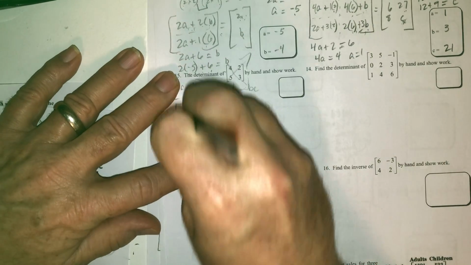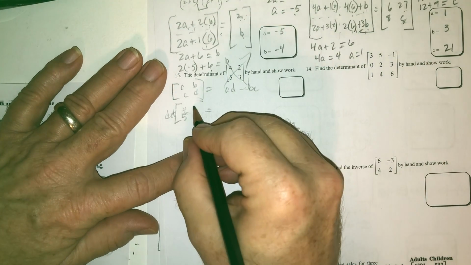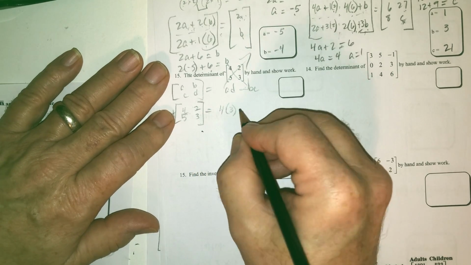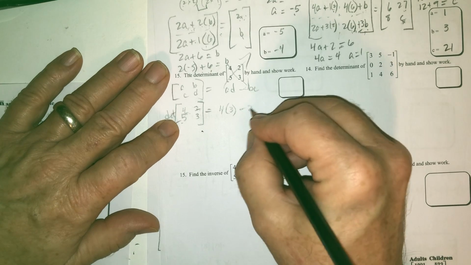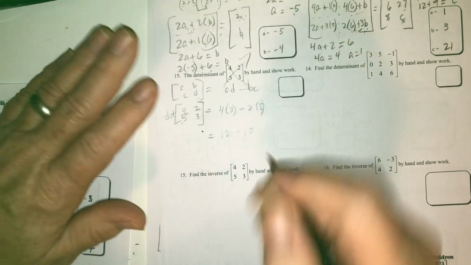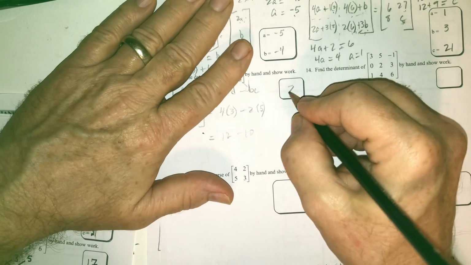I don't need that division. I don't have a fraction there. 2, 3, all right. That would be 4 times 3 minus 2 times 5, or 5 times 2. You can do it either way, which would be 12 minus 10. So that determinant is 2.